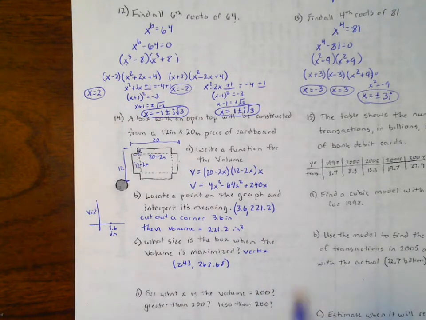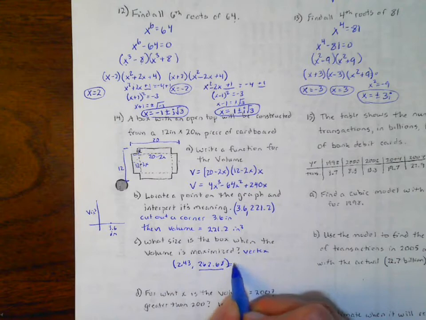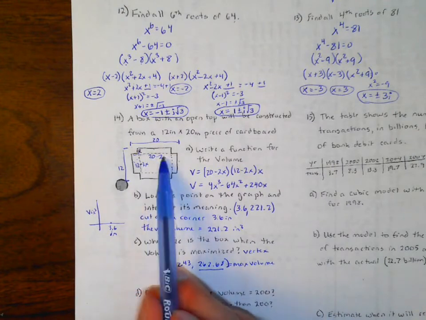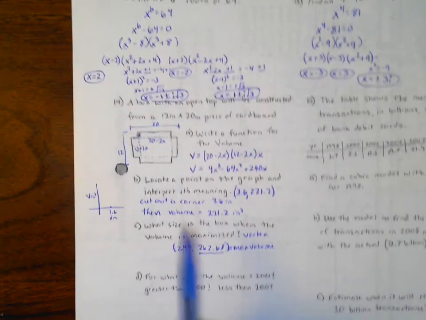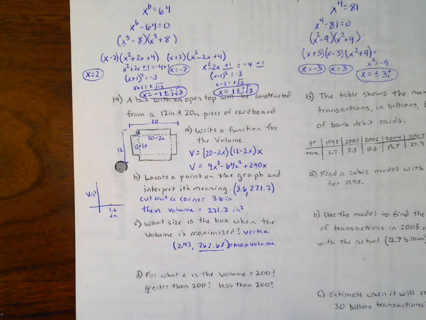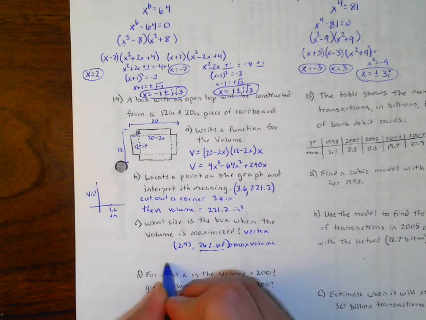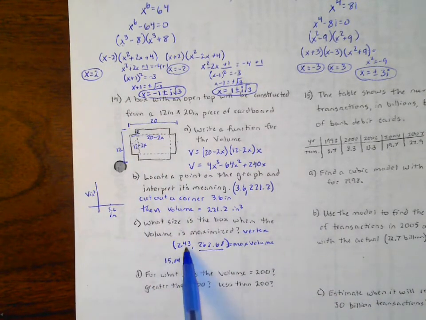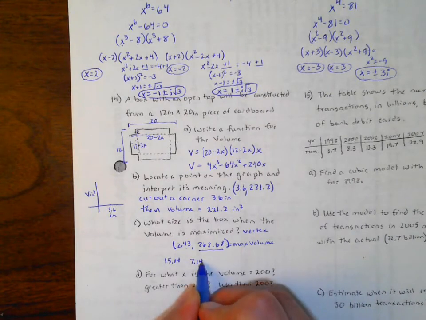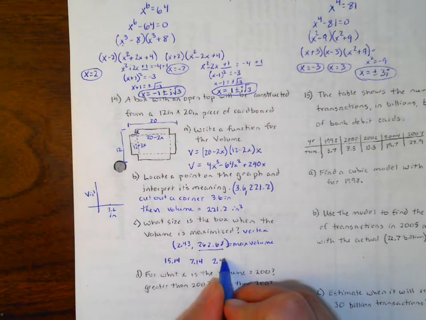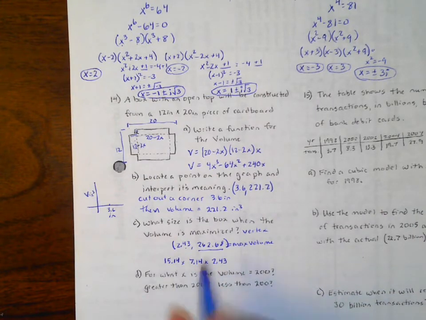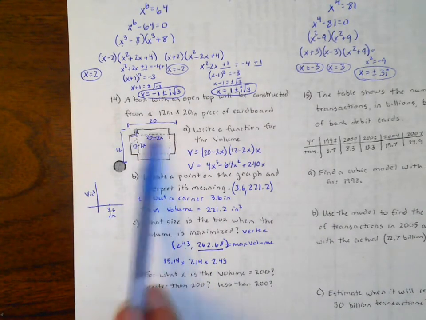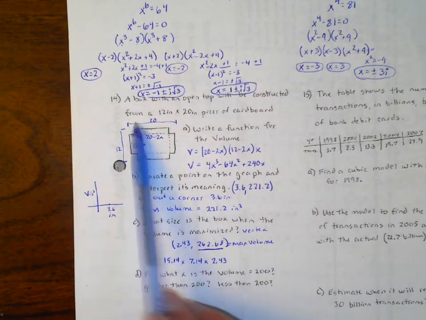Okay, so we know this is our max volume, but the size of the box, if you think about this, you know the height is going to be this, right? But if I take 20 minus 2 times that, that gives me 15.14. And if I take 12 minus 2 times this, that gives me 7.14. And I know that the height of the box is that x. So those would be the dimensions of the box to give us this volume. That would be the most volume that this box could have if we start with 12 by 20 with cutting out corners.